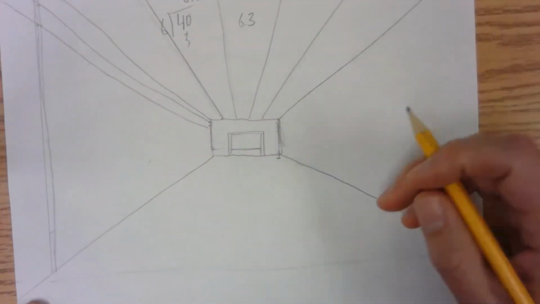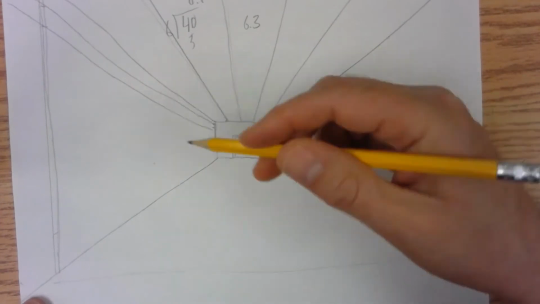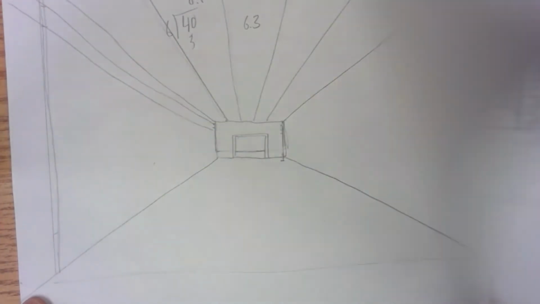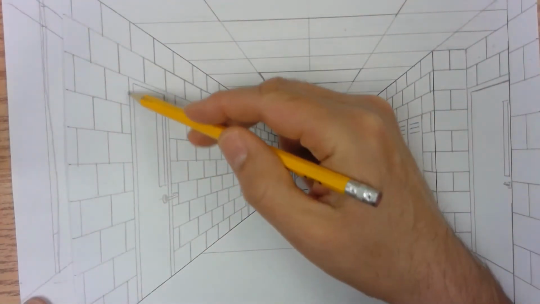So let's see, if you had a hallway where the doors, and some of you will, are perfectly even with the hallway, it's going to be just like what we did in the hallway worksheet. It's just going to line up with the second row of bricks. It's going to come straight down.